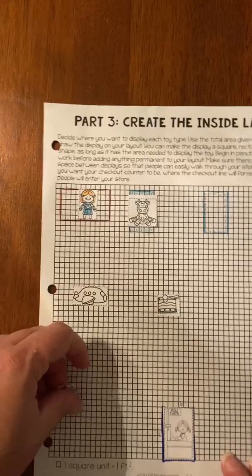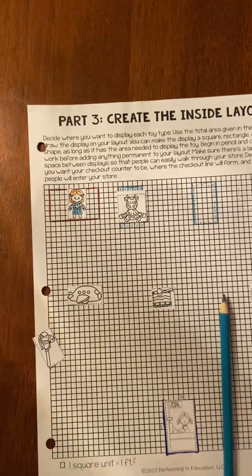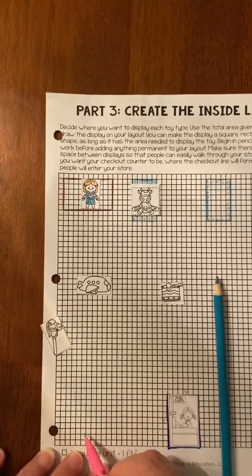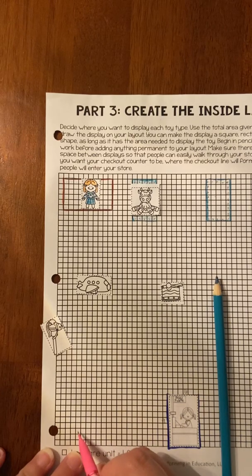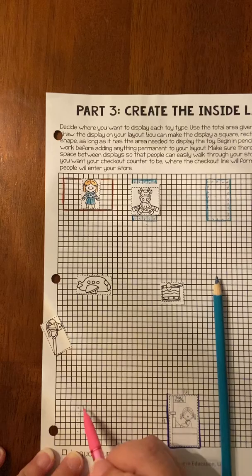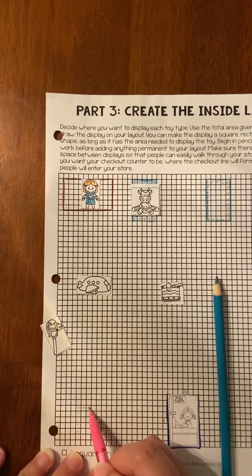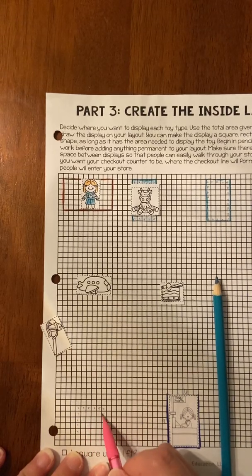So I'm going to come down here. Now remember, I'm using pencil first. I want 5 rows of 6. I'm going to count out my rows first. So there's 1, 2, 3, 4, 5. And I need 6 in each row. 1, 2, 3, 4, 5, 6.